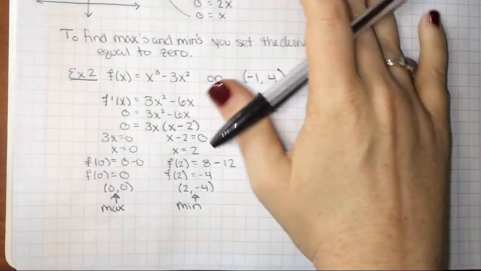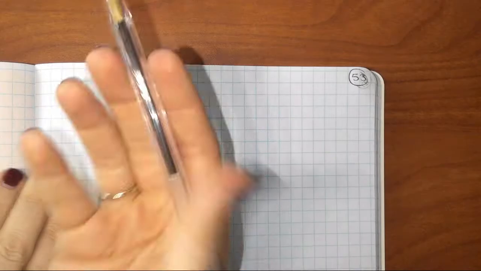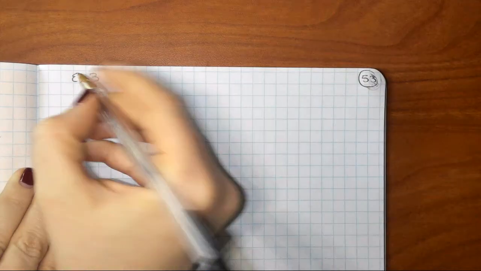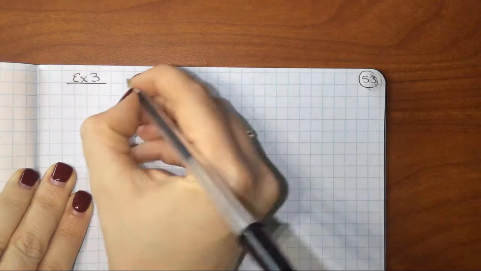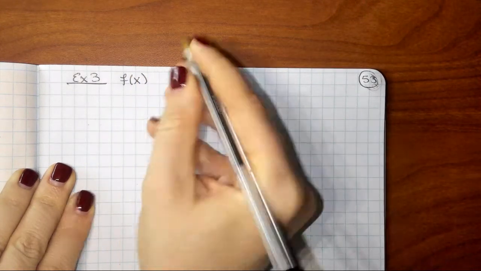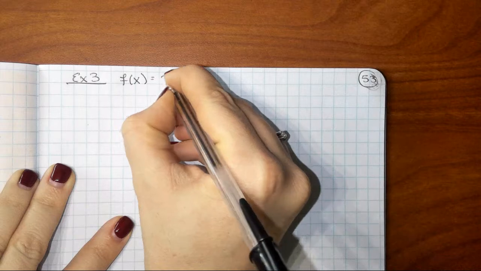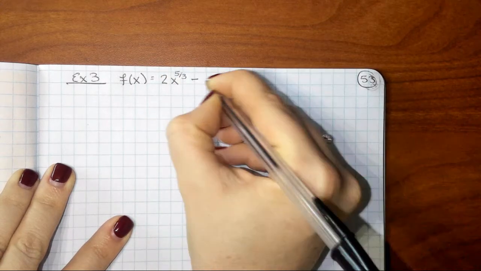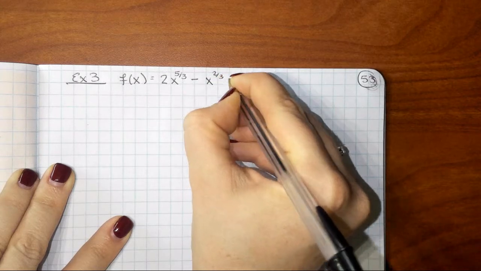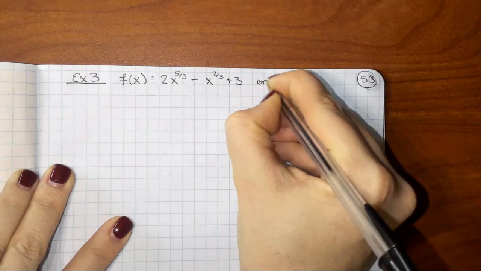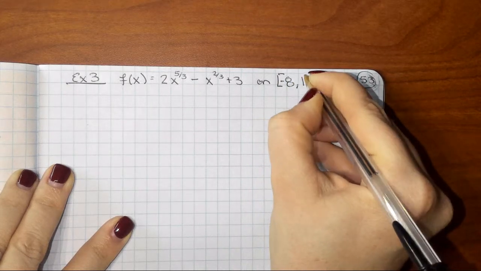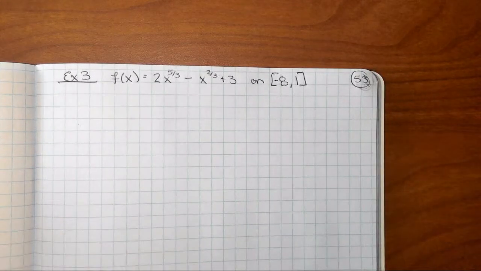All right. Example 3. Guys, am I going too fast, or are you guys okay? Okay. So f of x equals 2x to the 5/3 minus x to the 2/3 plus 3 on the interval -8, comma, 1. Okay.